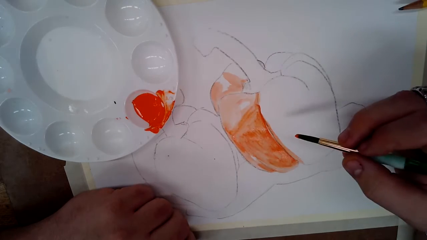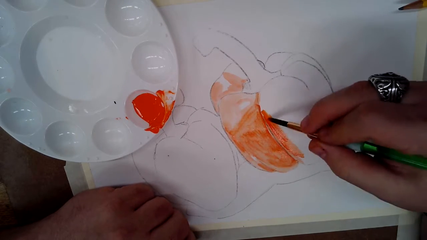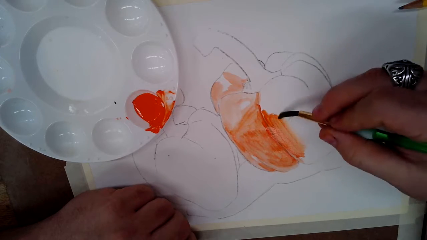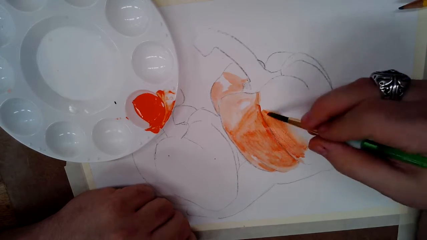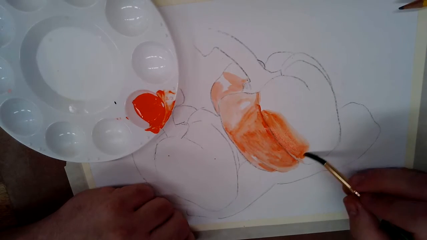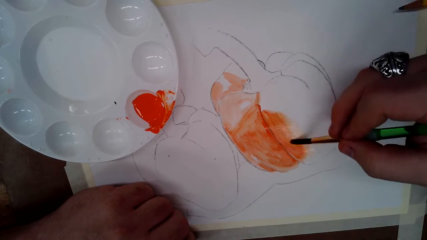This is a red pepper, and I'm using orange. Why am I using orange? Because it's that magical name called analogous colors. We're using analogous colors to paint this time around.